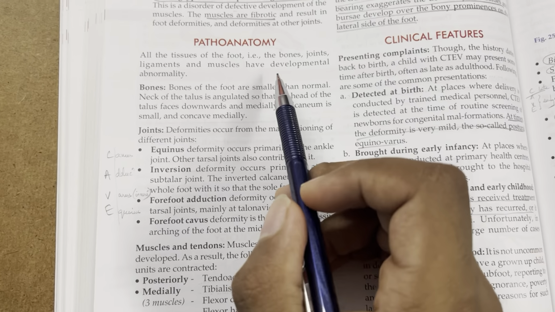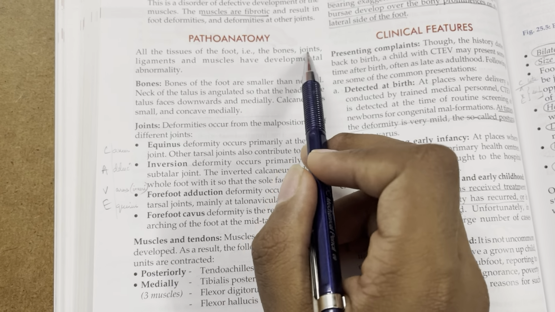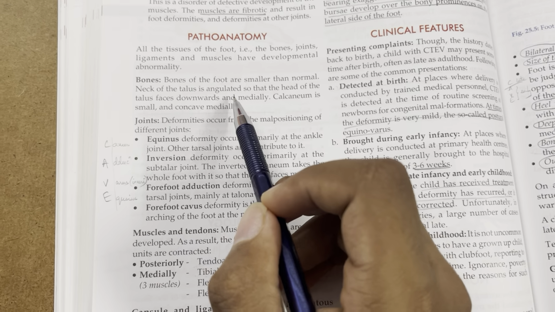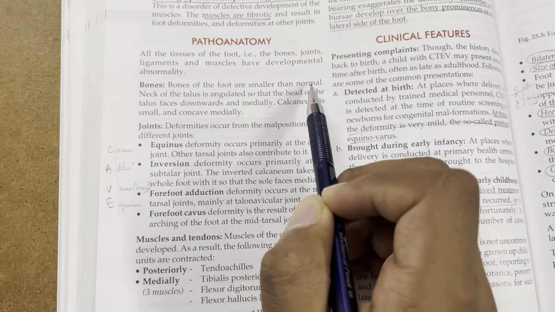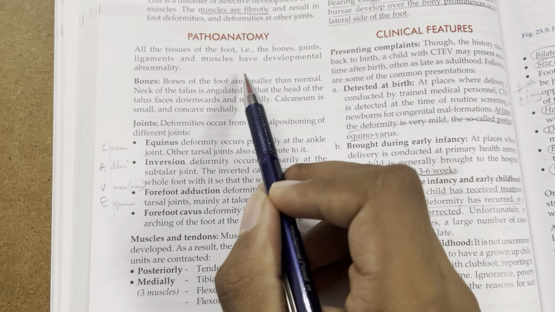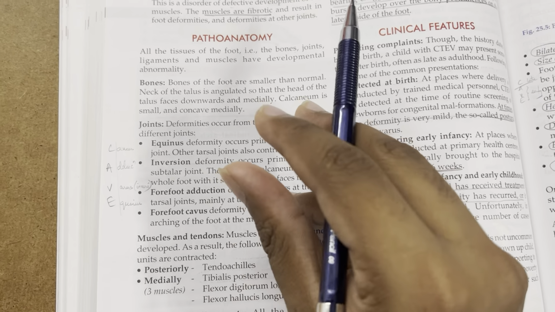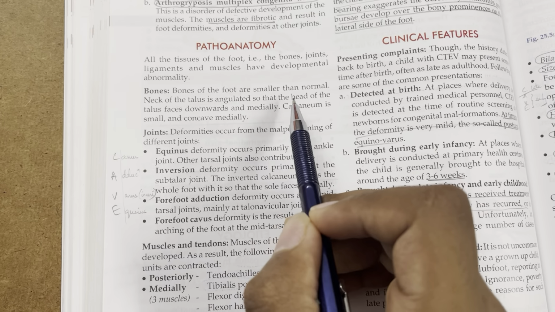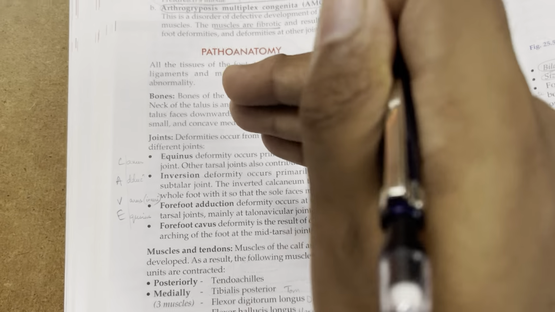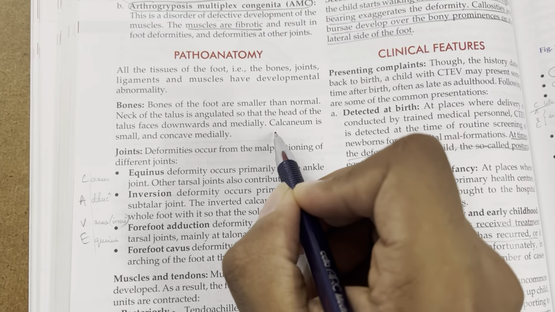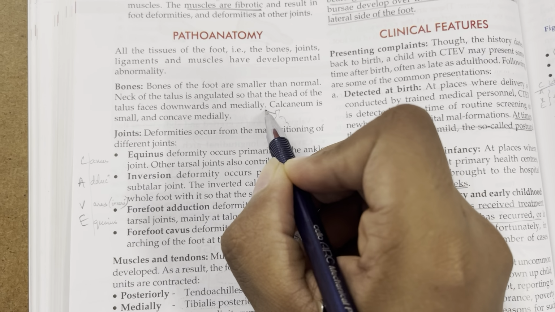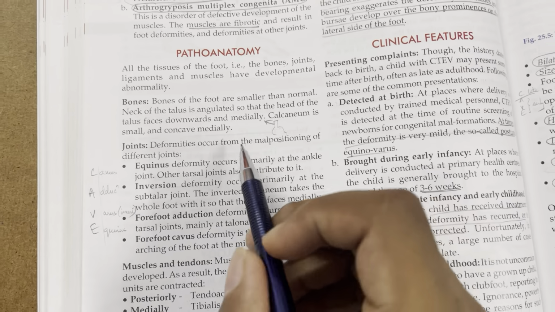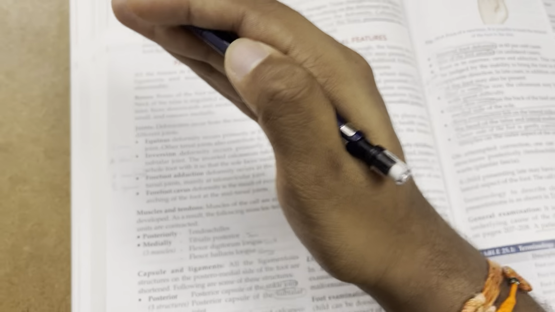Then moving on to the anatomy. All the tissues, the bones, the joints, ligaments and the muscles have a developmental abnormality. Starting with the bones of the foot, they are smaller than normal in CTEV. The neck of the talus is angulated so that the head of the talus faces downwards and medially, like this. So that the foot goes like this, downwards and medially.